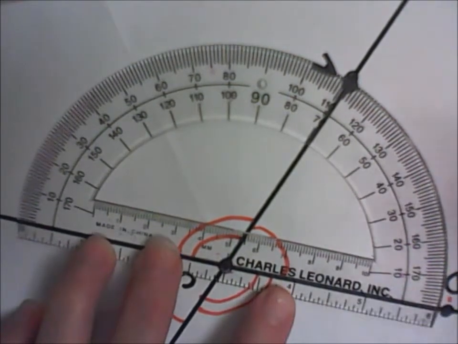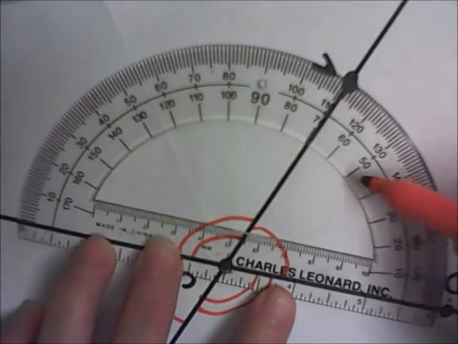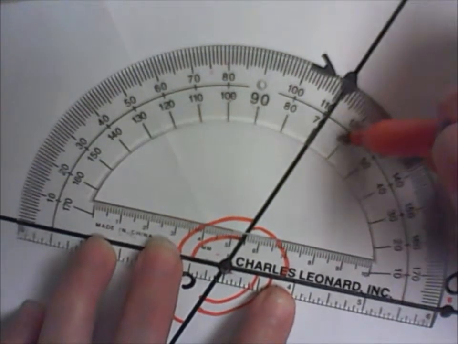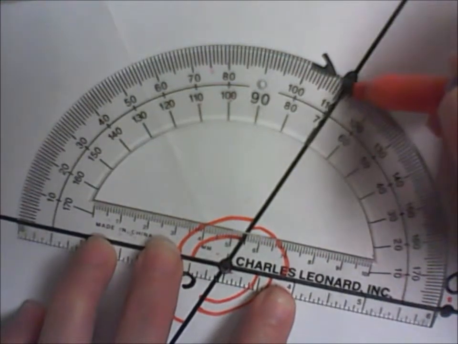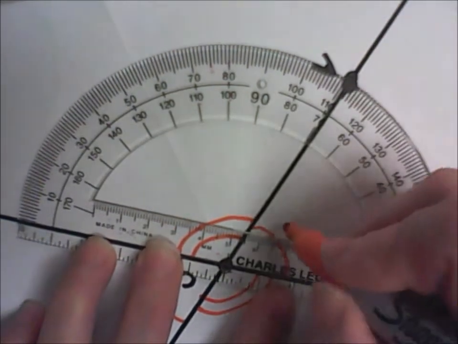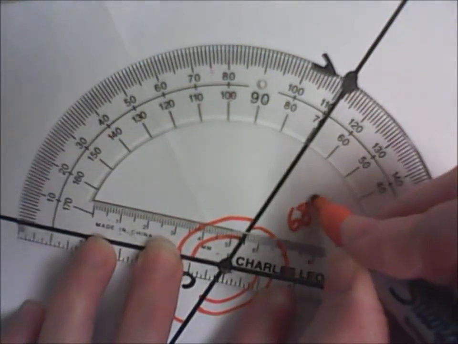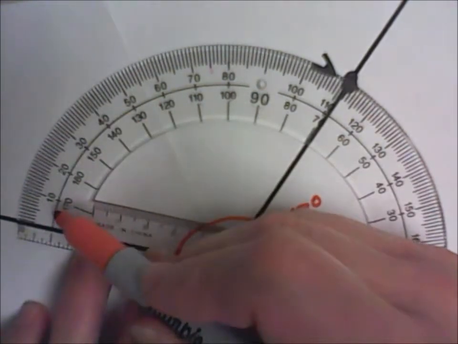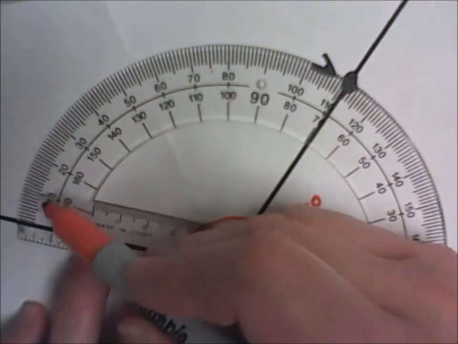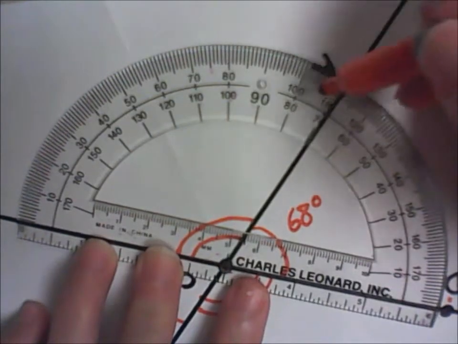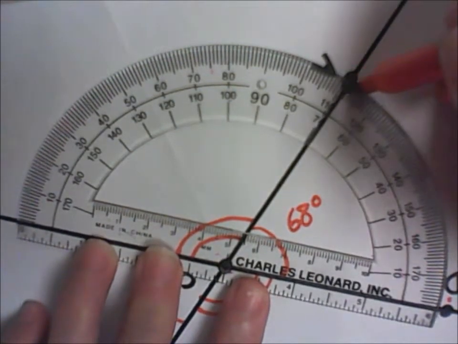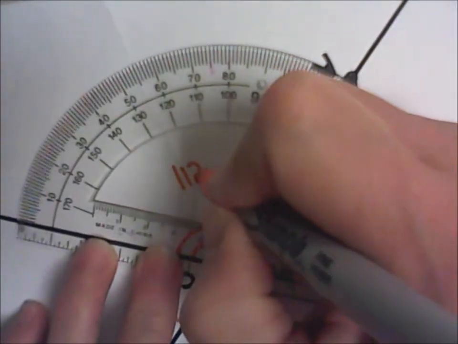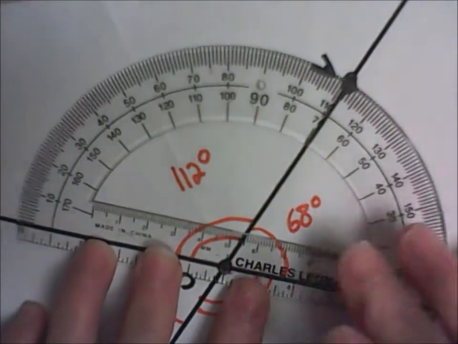All lines are straight. Starting on this side, I'm using the inside numbers because it goes 10, 20, 30, 40. Again, I'm between the 60 and the 70, and I'm just shy of the 70, so I am at 68 degrees here. And coming around the other side, I'm going to use the outside numbers because that makes sense. This is 10, 20, 30, 40. Using outside numbers, this is just past 110. So 110, 111, 112. I'm at 112 degrees there.